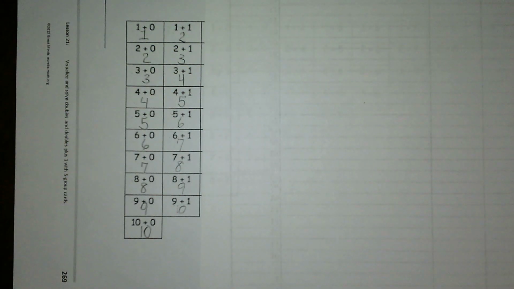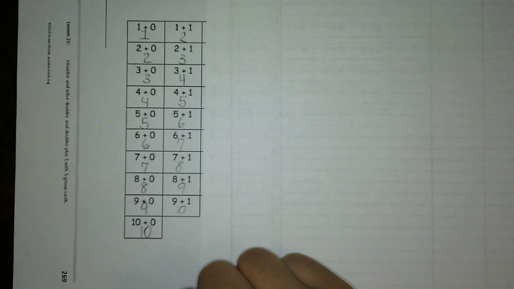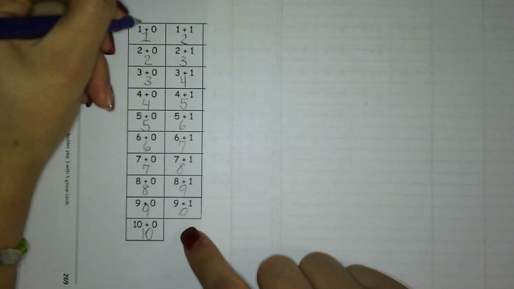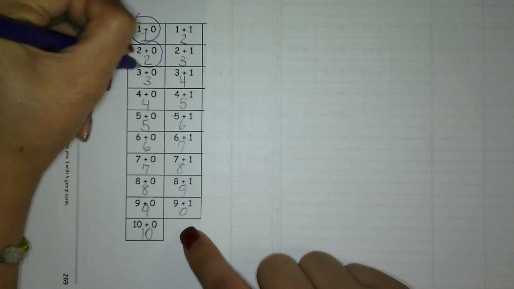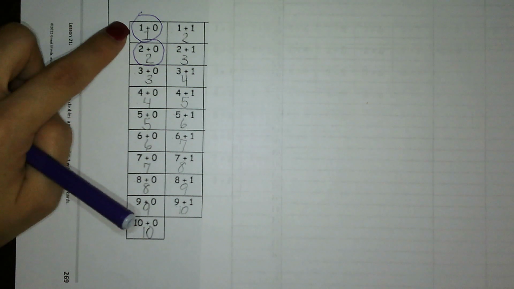Now, look at these. Look at this right here. Let me circle them so that you can see what I'm talking about. So look at this, and look at this part right here. Look at those two facts. You said that all of these problems add 0 each time. How does adding 0 change the first addend or part? How does adding 0 change the first addend?